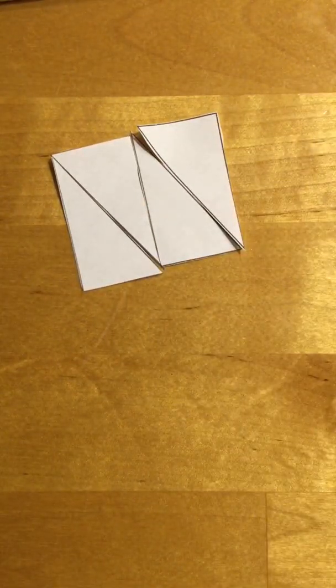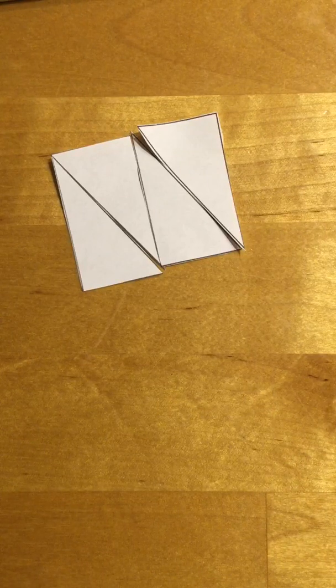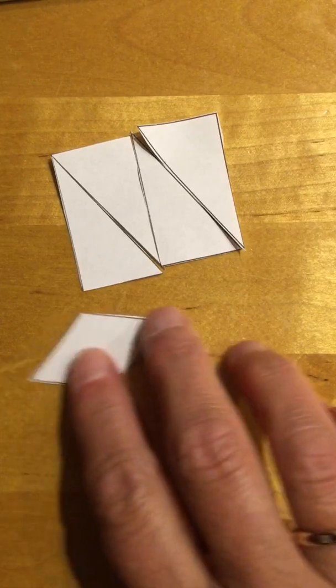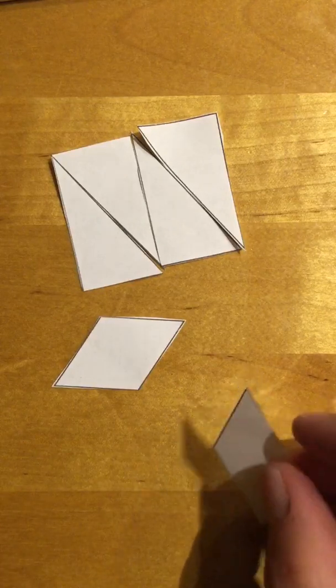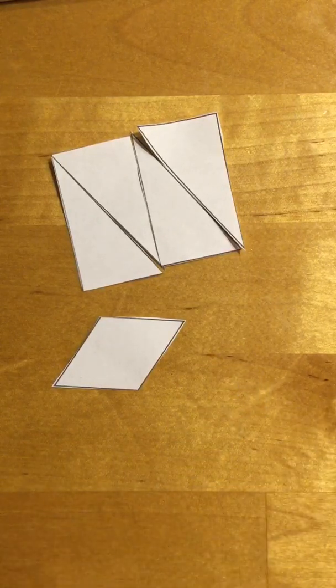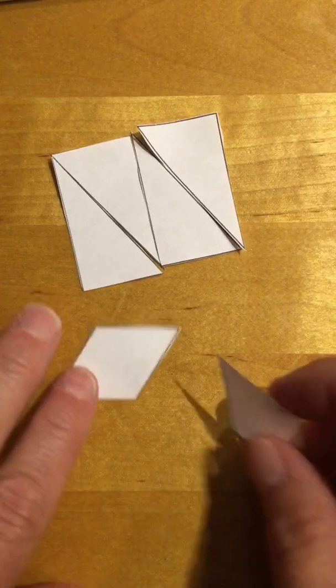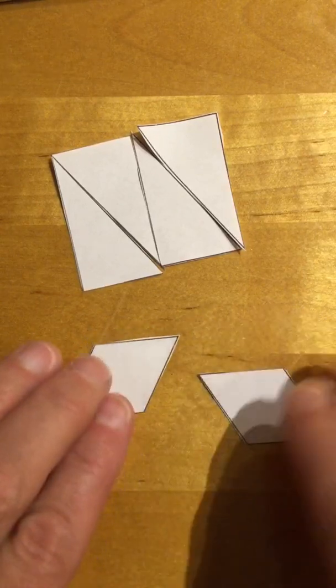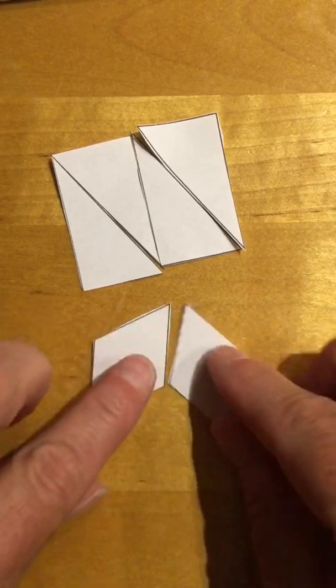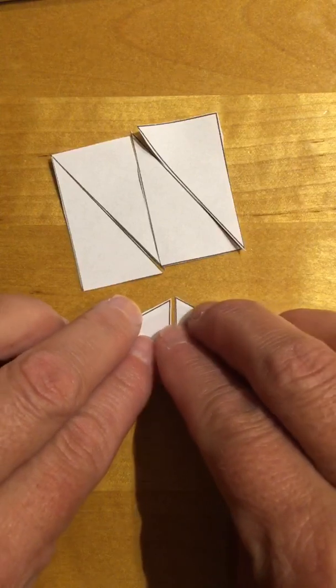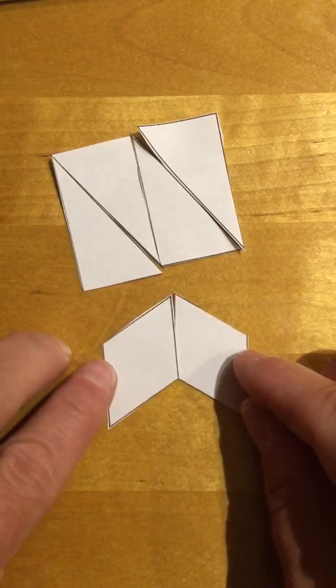Now we'll grab some of our quadrilaterals that I cut out carefully and put these together. All right, so the shape that we have is a diamond, and we can go like this to create our tessellation. Put those two together.